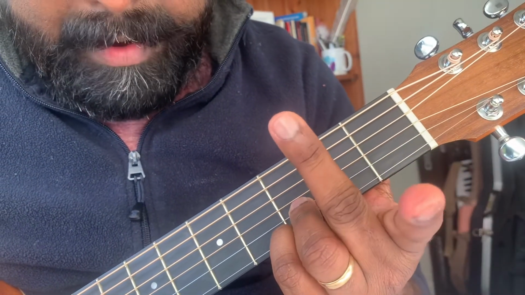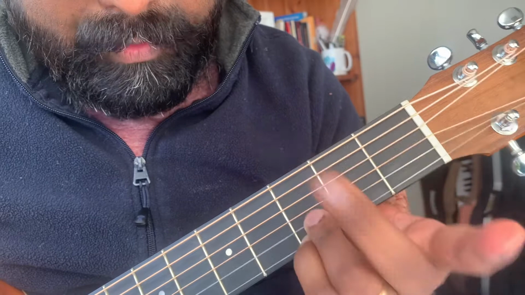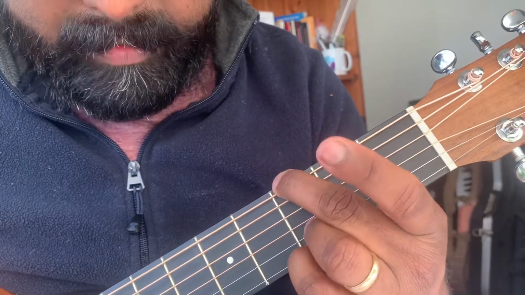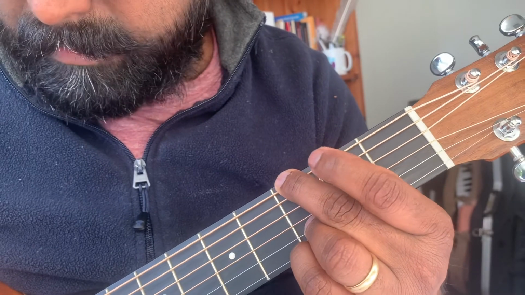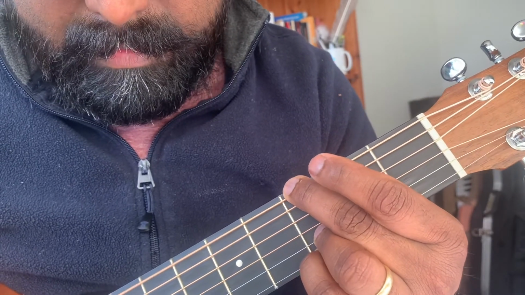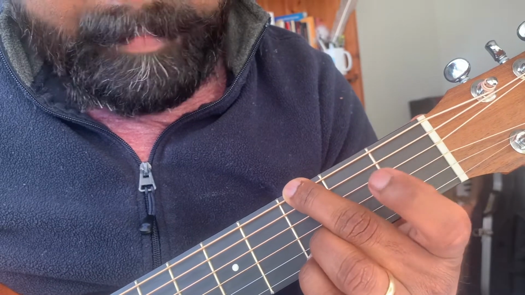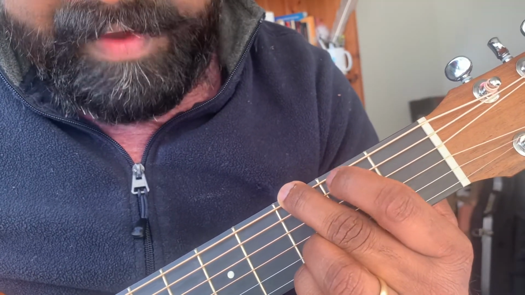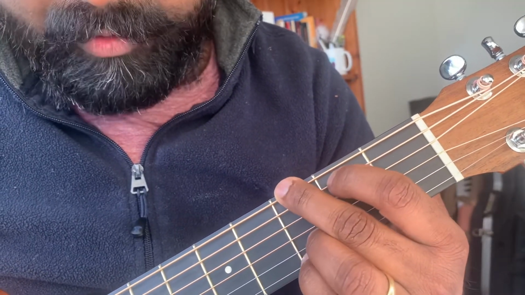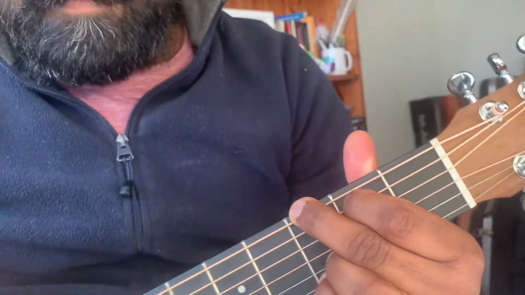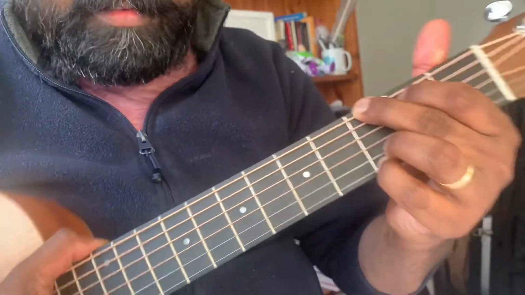And then your middle finger goes all the way to the top, to the 6th string on the same fret. And then your 4th finger goes to the 5th string. That's the 2nd from the top. 5th string, 2nd fret.